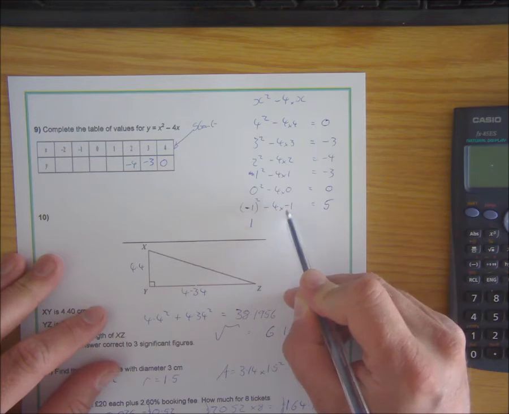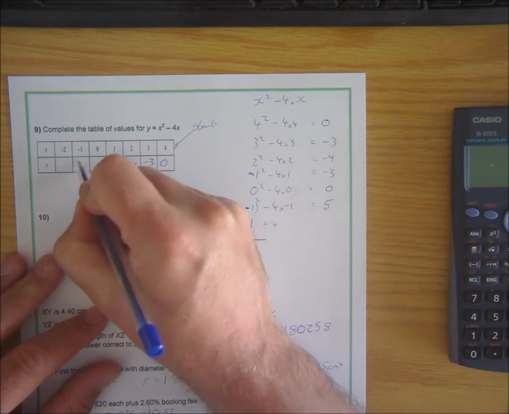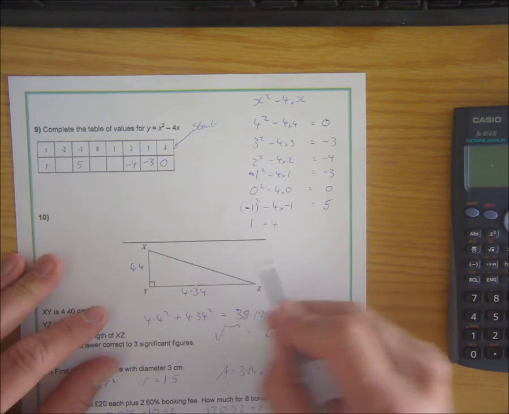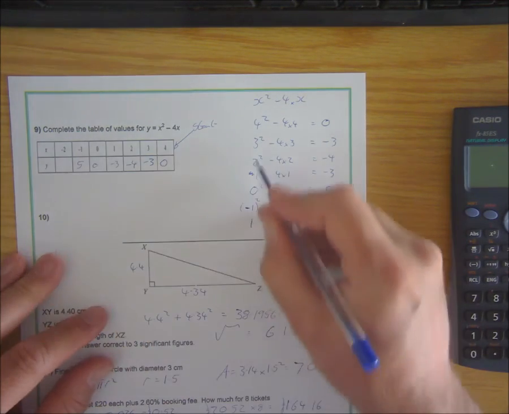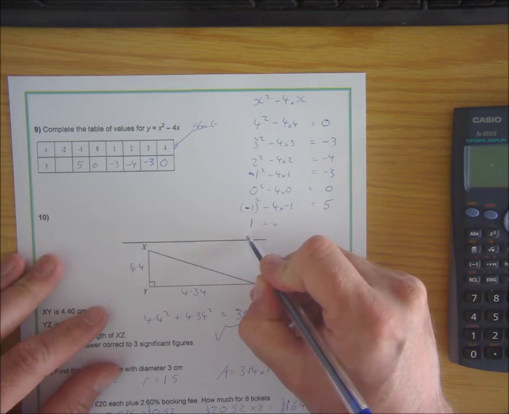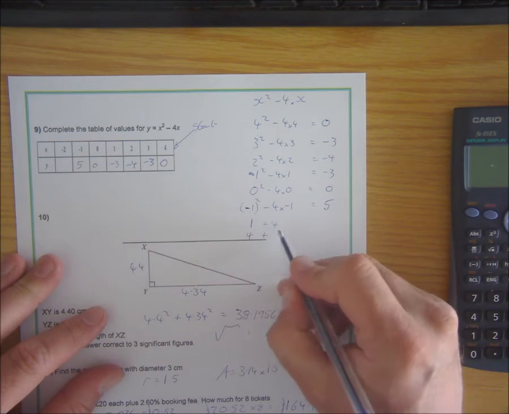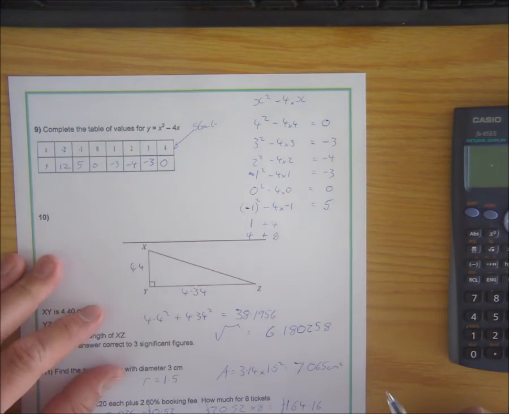Minus and minus is a plus, so that's plus 4, so that's where my 5 comes from. Okay, so complete the table. We'll have minus 2 squared, which will be 4, and it'll be plus 4 2s are 8, 12.